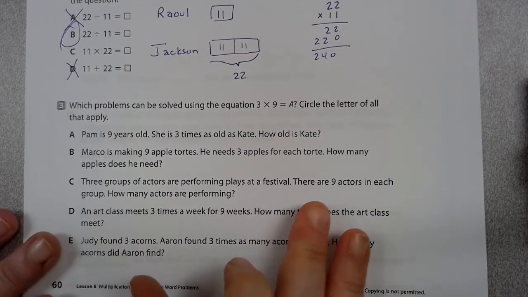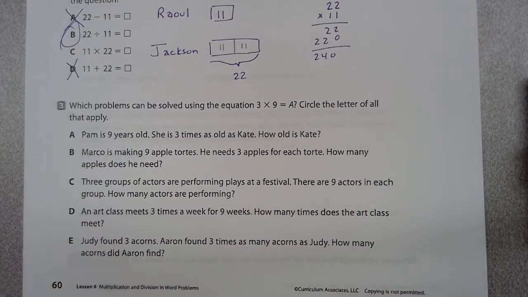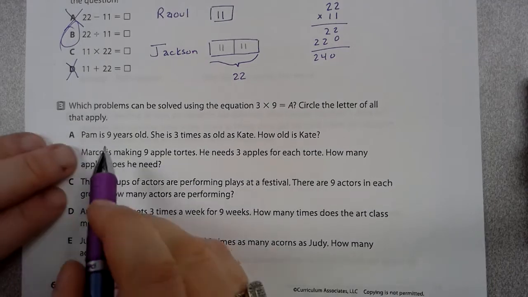All right, which problem can be solved using the equation 3 times 9 equals A? Circle the letter of all that applies. All right, A would be my answer. Pam is 9 years old. She is 3 times as old as Kate. How old is Kate? Okay, let's dissect this sentence.